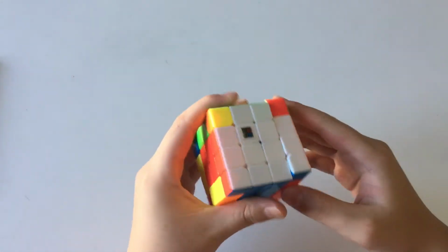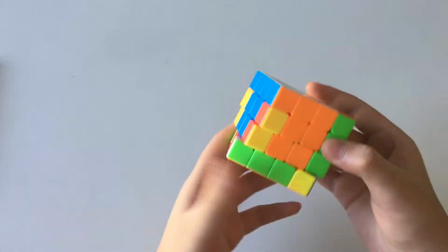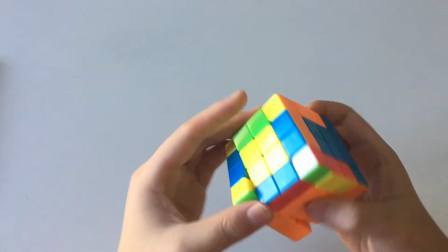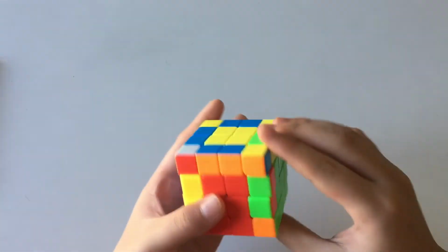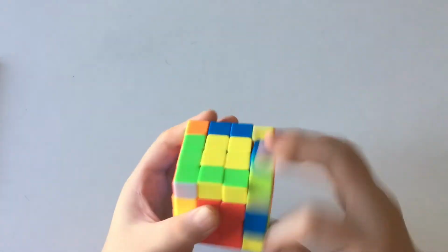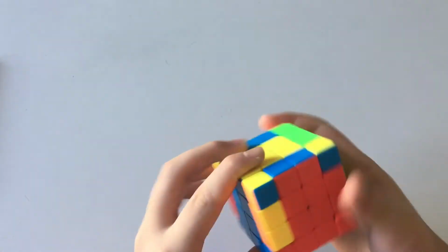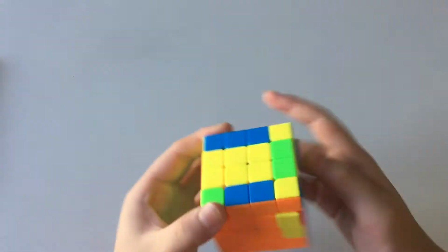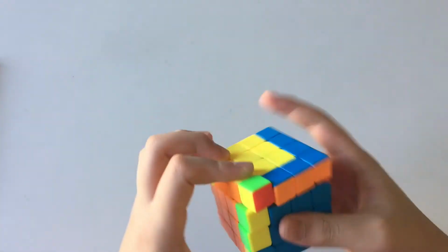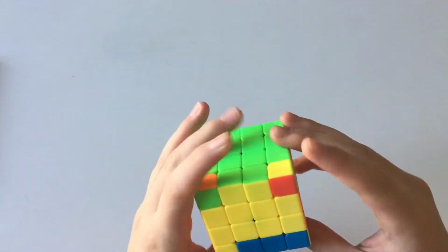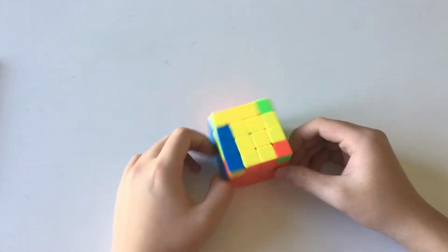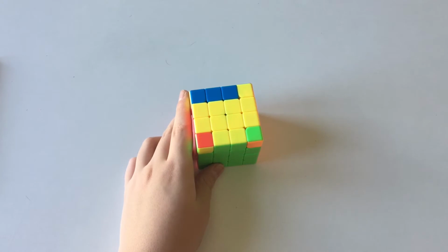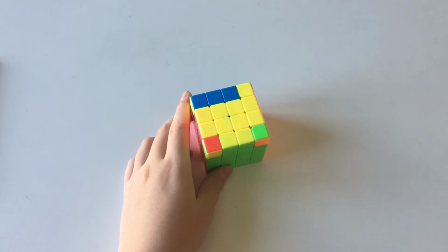So right now I'm doing LBL to solve it, and you know what? I'm going to do an F2L route right here. So I am learning F2L right now, and I'm getting faster and faster at F2L. So make sure to check the F2L tutorial, which is for 3x3.